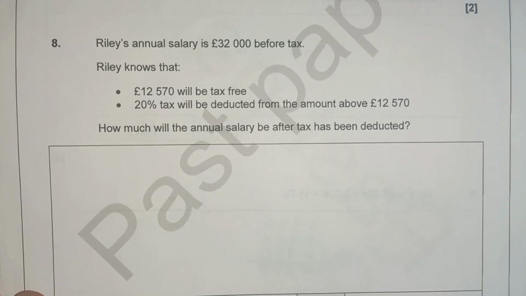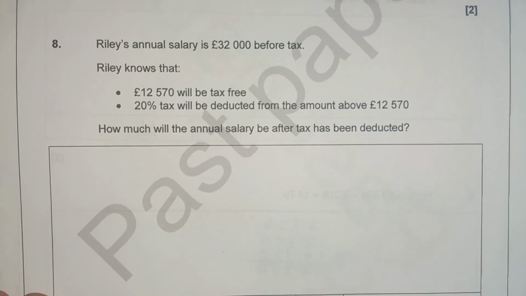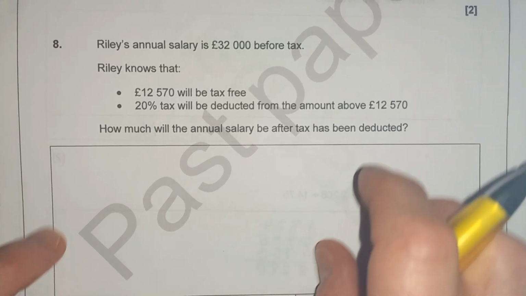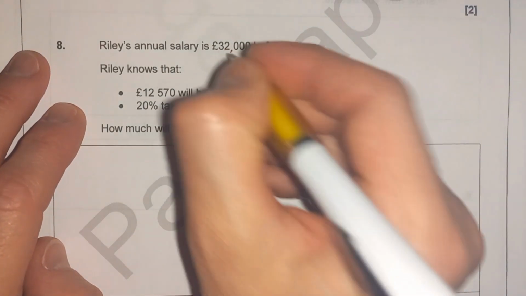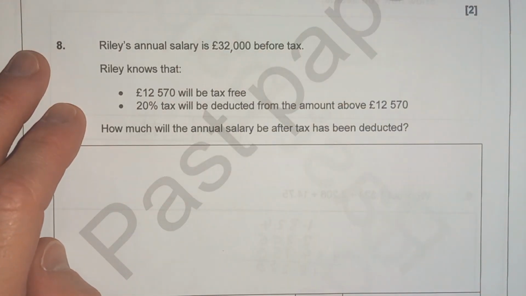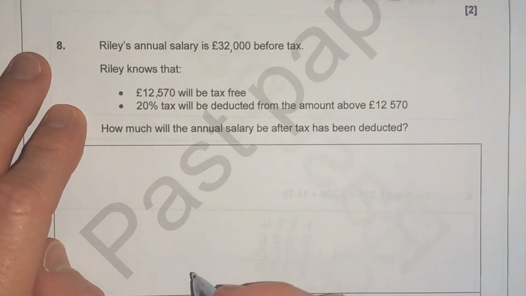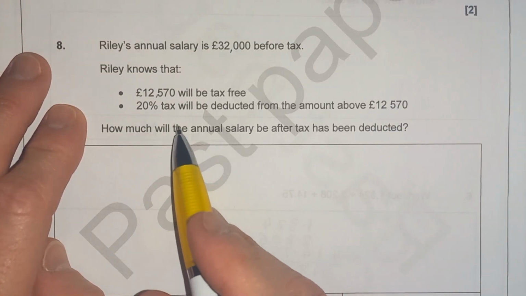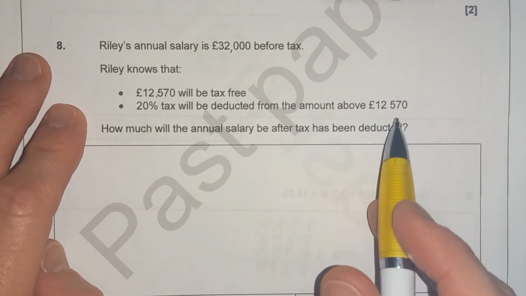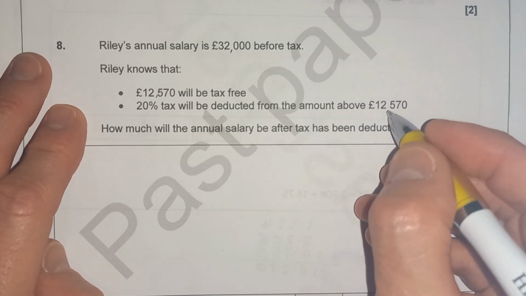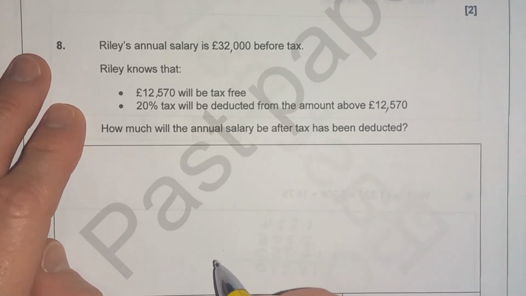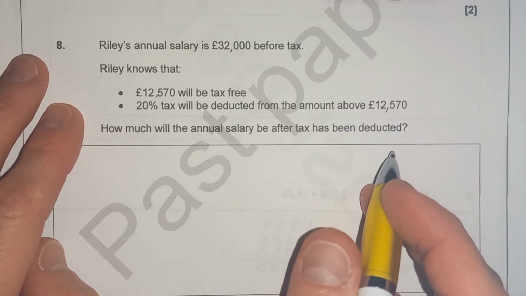Okay, question 8. Riley's annual salary is £32,000 before tax. Riley knows that £12,570 will be tax-free, and then 20% tax will be deducted from the amount above £12,570. How much will the annual salary be after tax has been deducted?